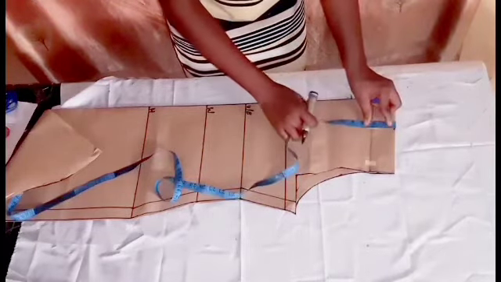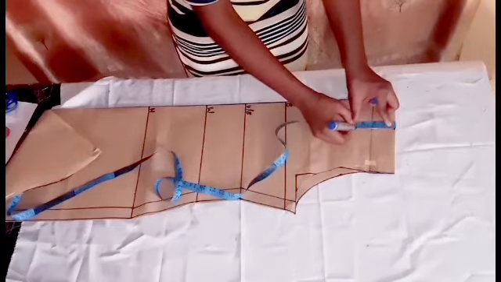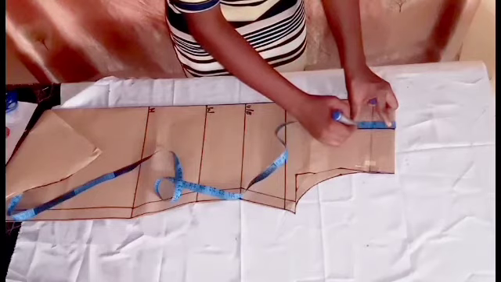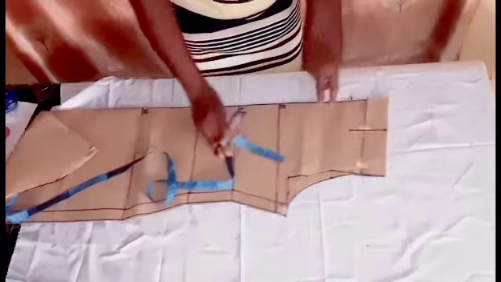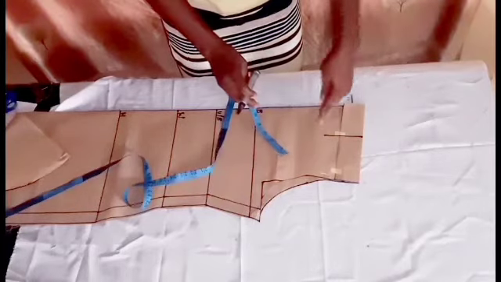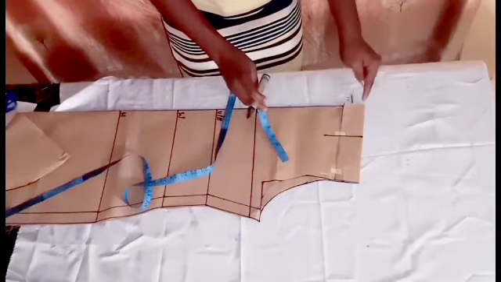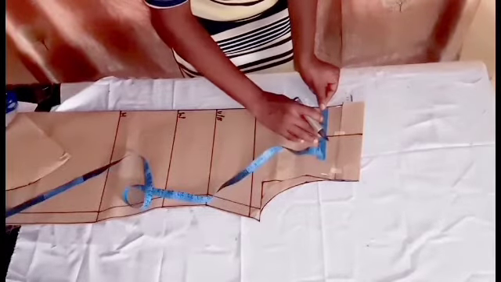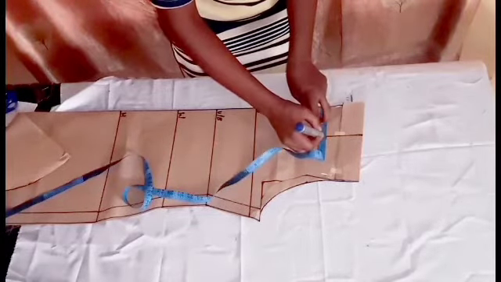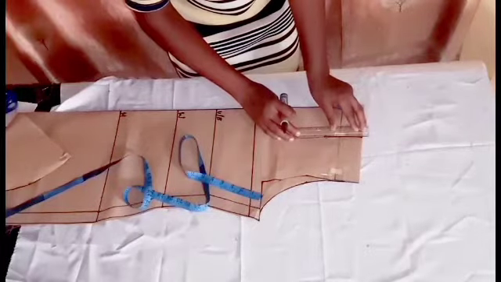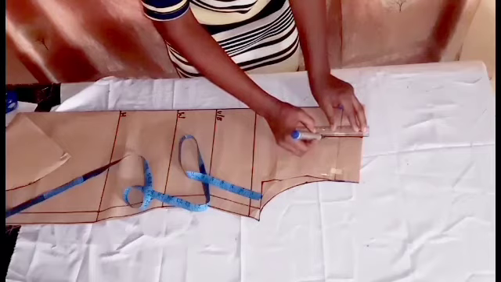Then you also come down and mark 3.5. The standard is 3, but I'm adding half inch because I'll still take away the half inch in the process of cutting the neckline. So I measure 3.5 here, and here is also 3.5. Just make sure it is aligning. So this is it here, 3.5, 3.5 is here.